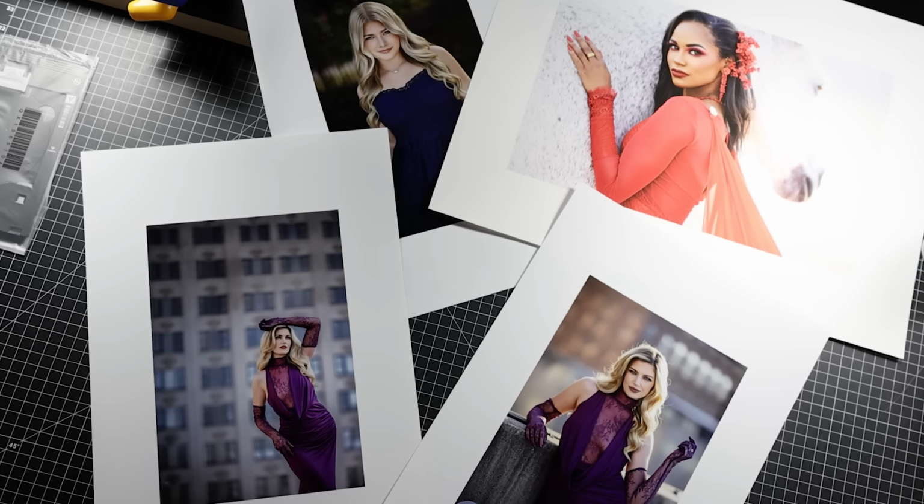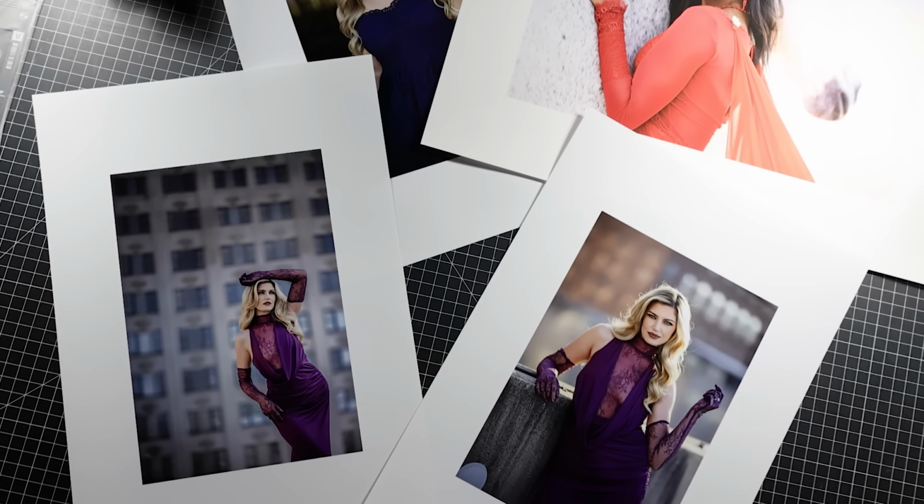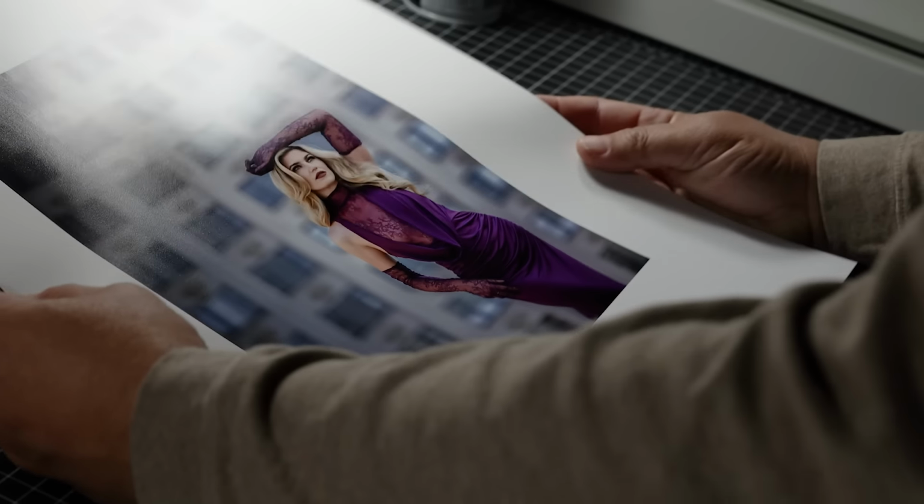So hopefully in this episode you enjoyed kind of a breakdown, even though I kind of ripped on some of my own images, but we can always get better as artists, can't we? And hopefully this encourages you to print your images and bring them to life. So get them off your hard drives and get them on your walls.